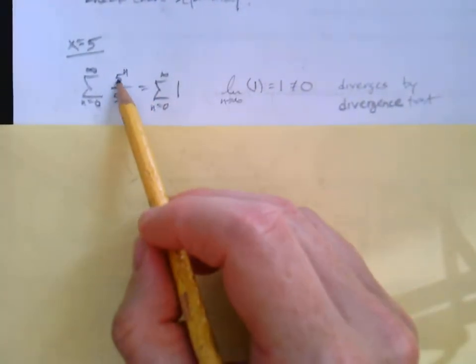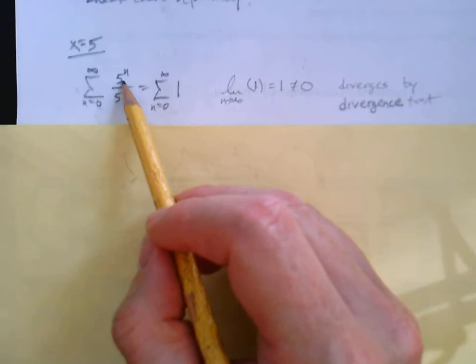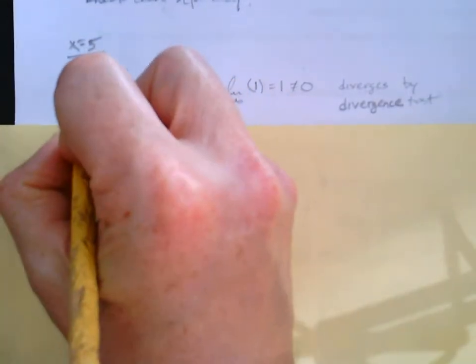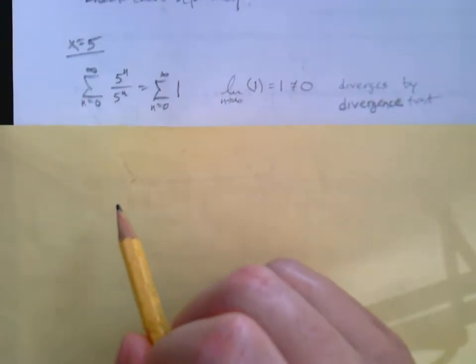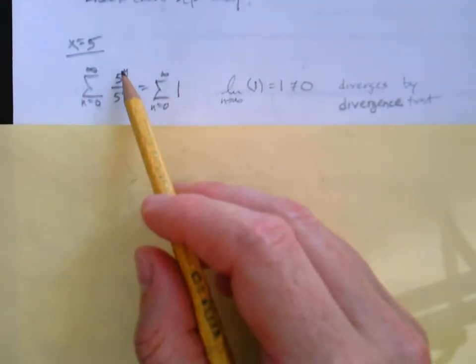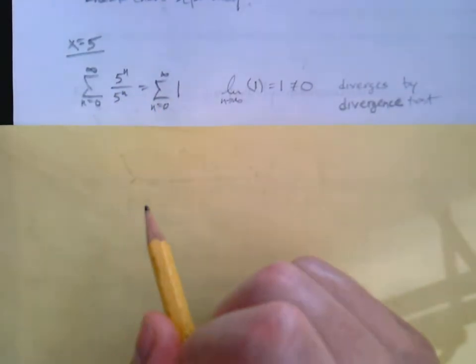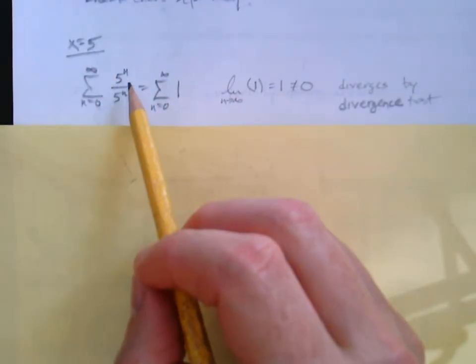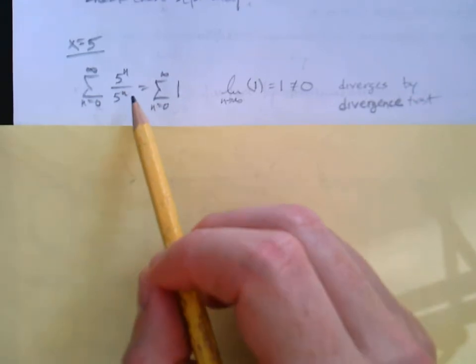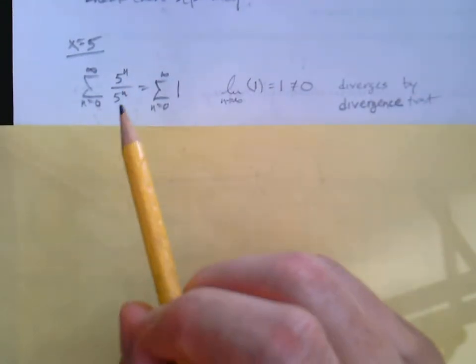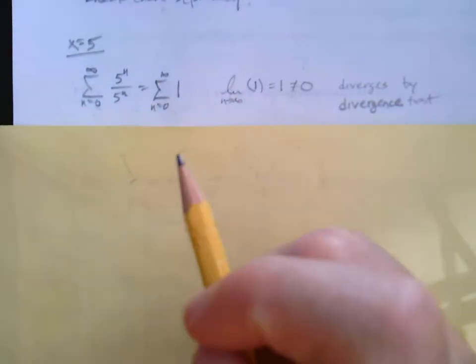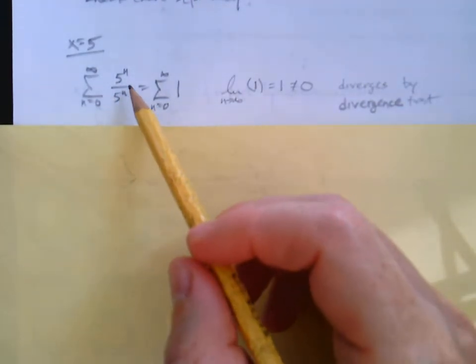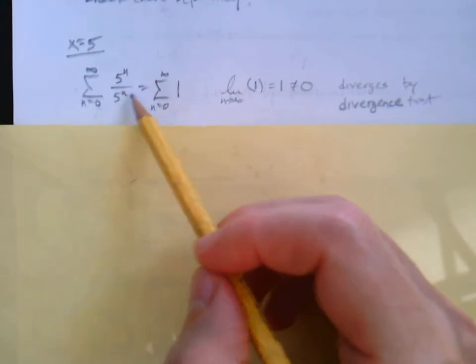So when I plug 5 in for x in my original power series, I get 5 to the n there. And it happens to be the series n equals 0 to infinity, 5 to the n over 5 to the n. Obviously that simplifies to 1. Whenever you check the endpoints, it's very common to get this sort of simplification, because the endpoint is this critical number, and so a lot of things tend to cancel out there. So this happens to be 1.